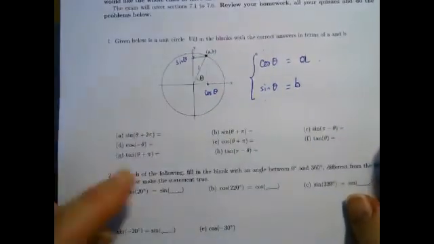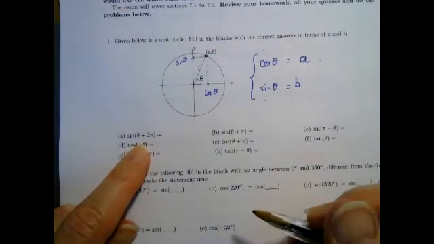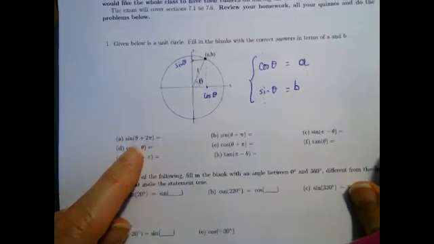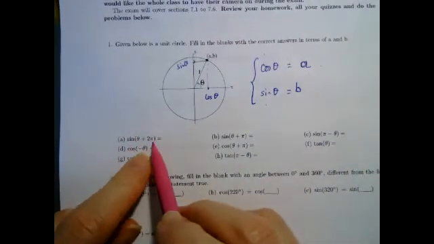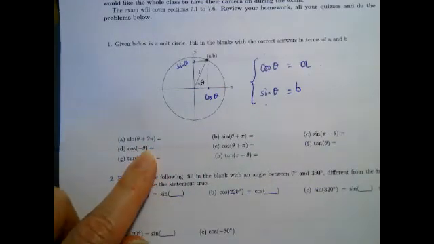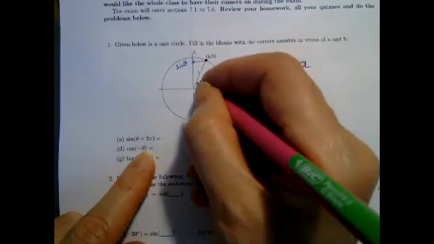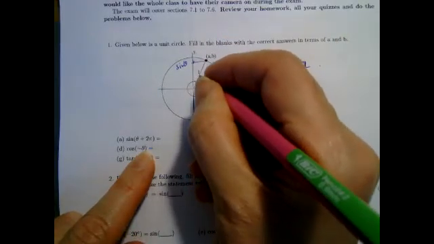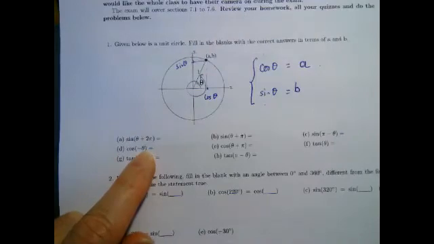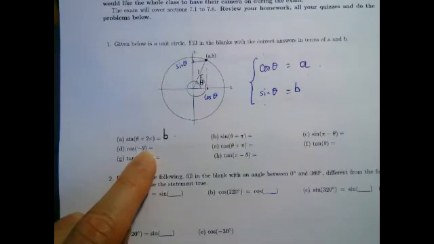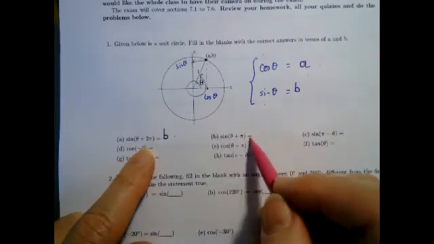All right, with this in mind, what's the sine of theta plus 2 pi? B, because this is theta, adding 2 pi, we come back to the same point. That's the periodicity. Nothing at all changed. T and T plus 2 pi repeat themselves. All right, B. What's the sine of theta plus pi?